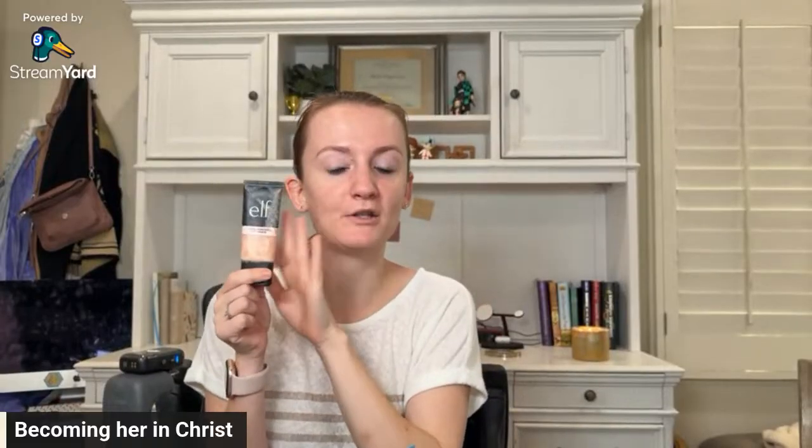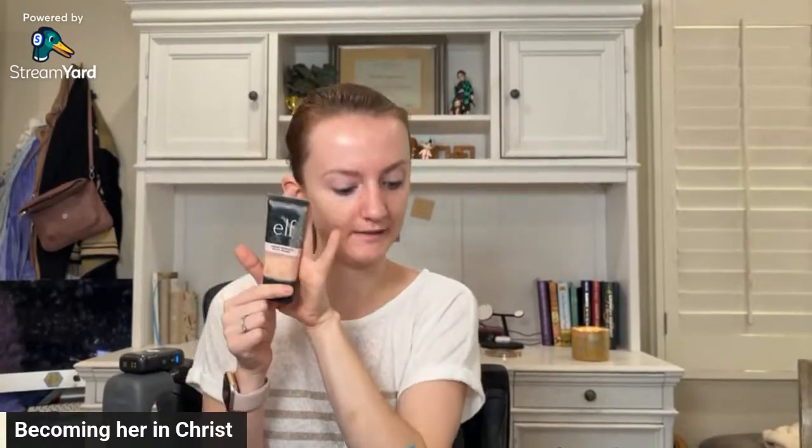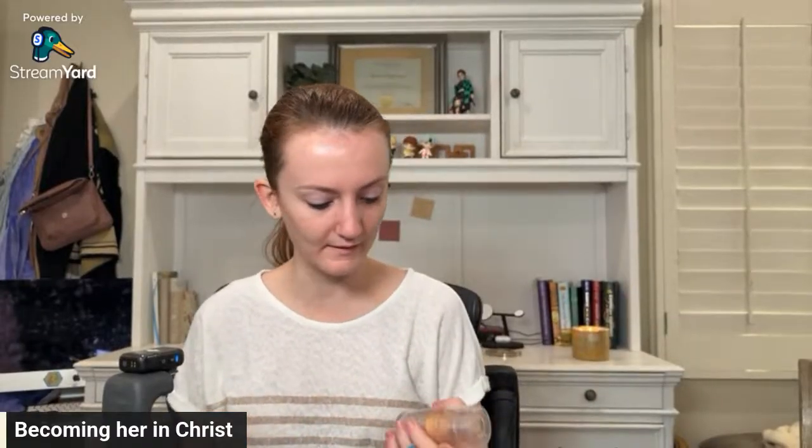This primer is amazing. This is the e.l.f. Liquid Poreless Putty Primer. This is not in the pot form, this is in the liquid form. I do love this one, and I'm not going to use that one today. It is perfect for my skin, but no, it's between two. And then this one is great.